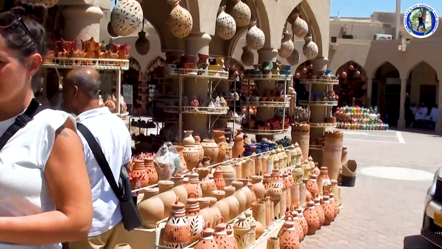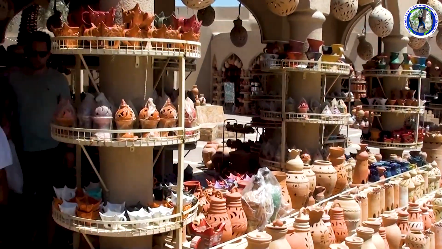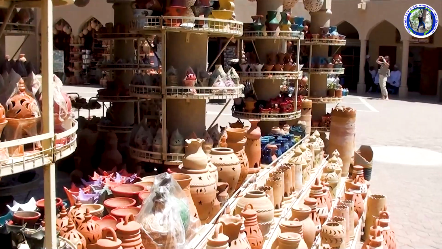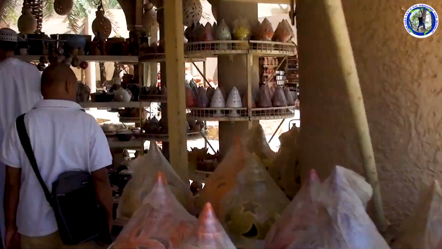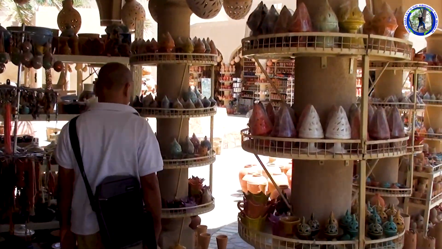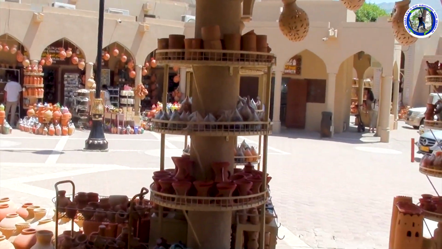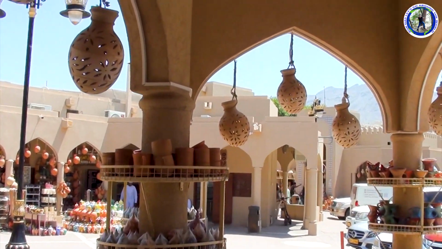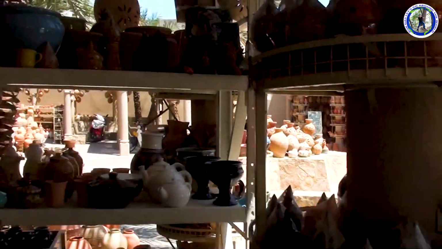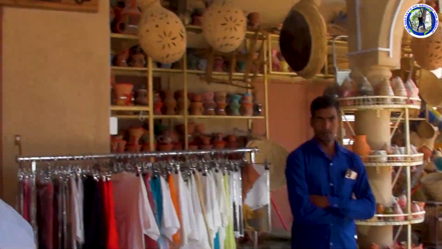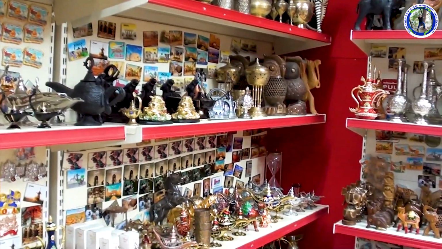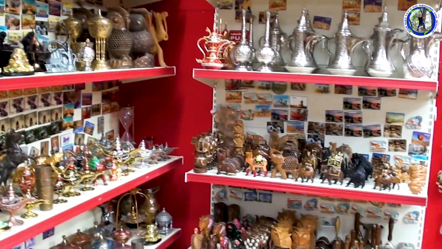Now we are again in a different part of the souq. Souvenirs of Oman.